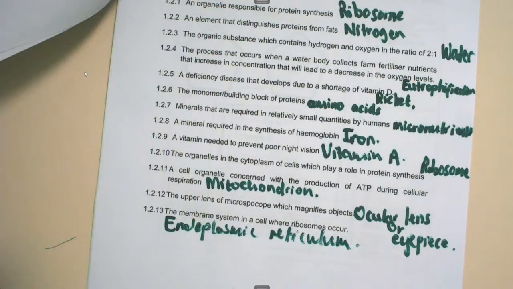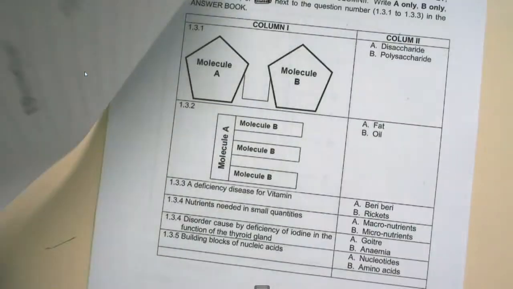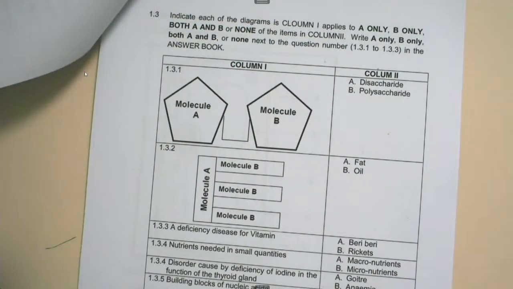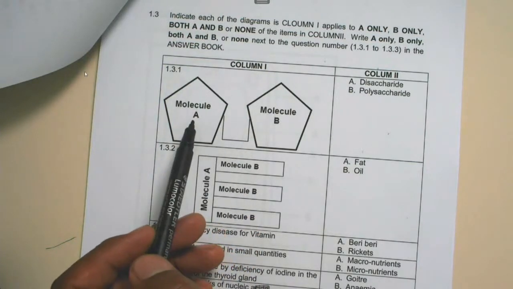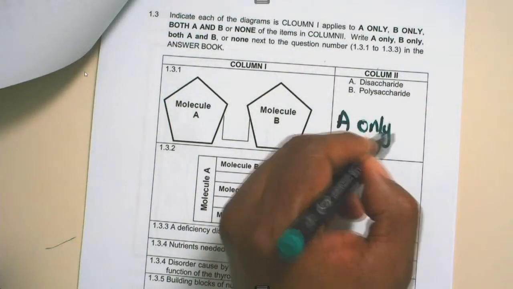So now those are the biological terms, possible test and examination type of questions. And then the next question is question 1.3, where we have to indicate whether each of the diagrams in column 1 applies to A only, B only, both A and B, or none in column 2. Now, question 1.3.1, there we have molecule A and molecule B, meaning they are bonded together or joined together. It means now there are two molecules. So in this answer here, it will be A only.